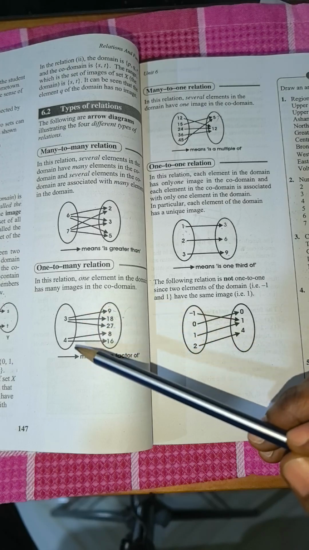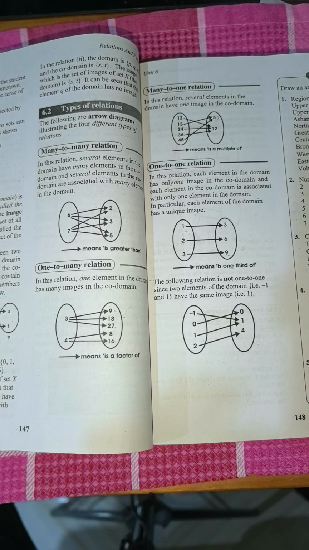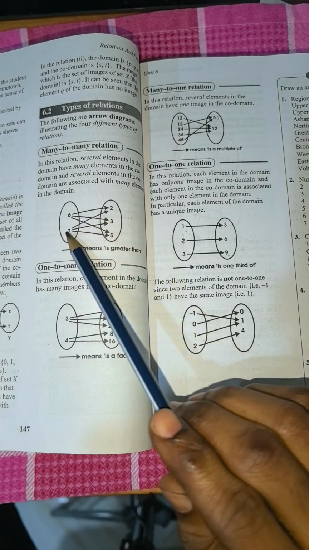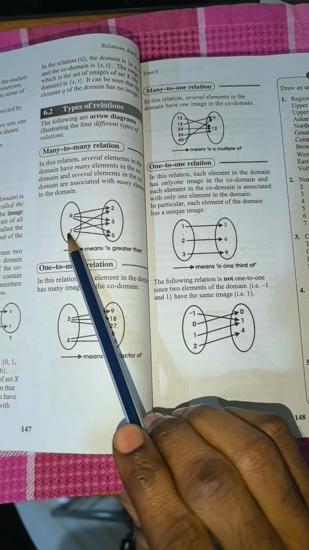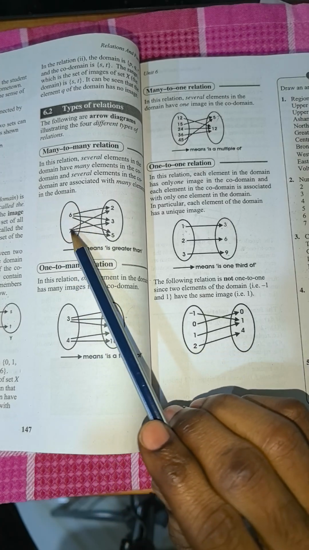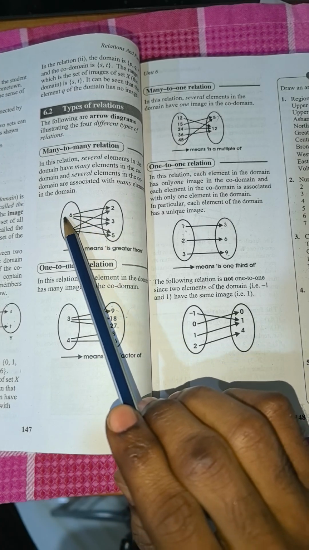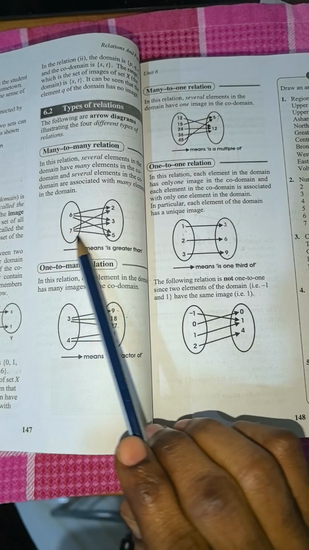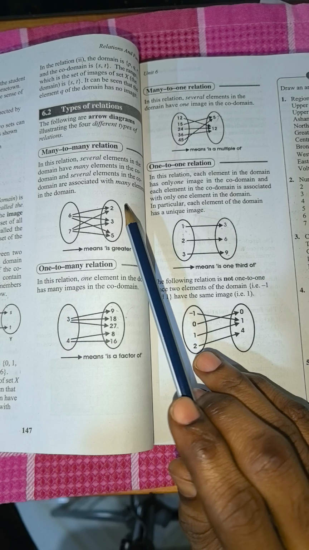Now there's a trick between this and the many to many. Now let's go to many to many. Many to many is saying that many elements in the domain are connected to many elements in the codomain.